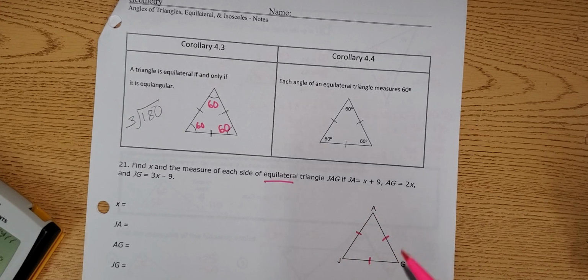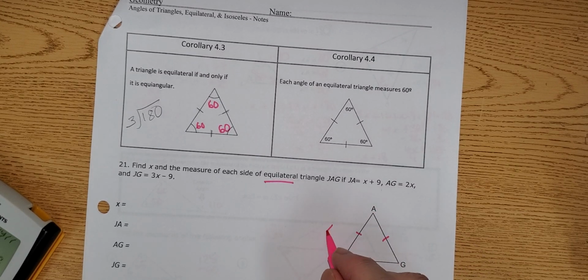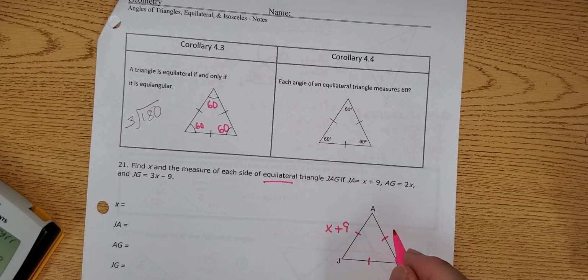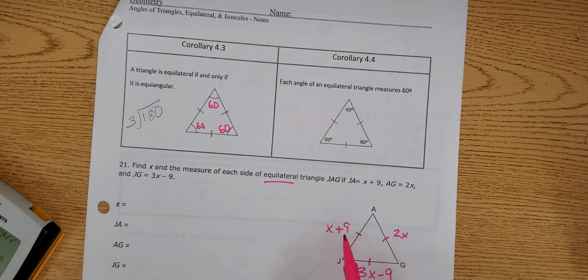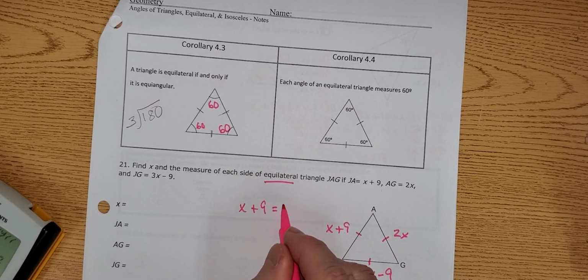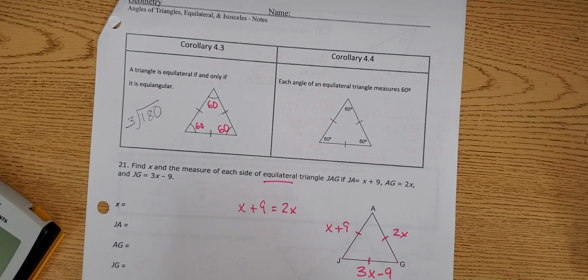And then they give us all this stuff here, like this is x plus 9, and AG is 2x, and this is 3x minus 9. Now, the typical mistake is to say this one plus this one plus this one equals 180. But we're not talking about angles, we're talking about sides. So all you have to do is pick 2 of them that are congruent and set them equal to each other. So I'm going to say x plus 9 is equal to 2x. I could have picked any one of them, and it would have worked.